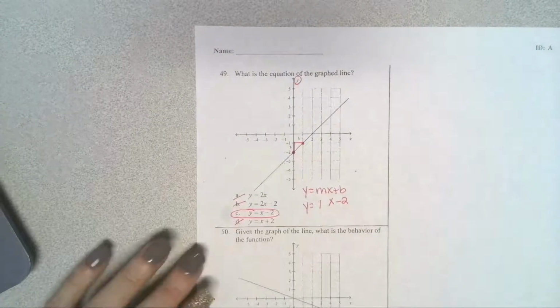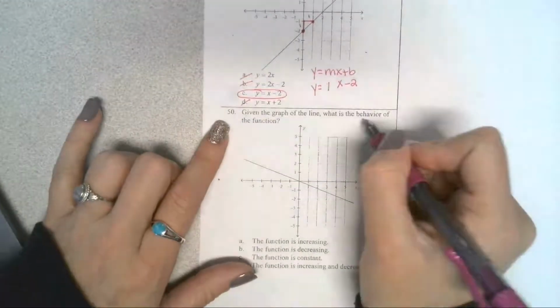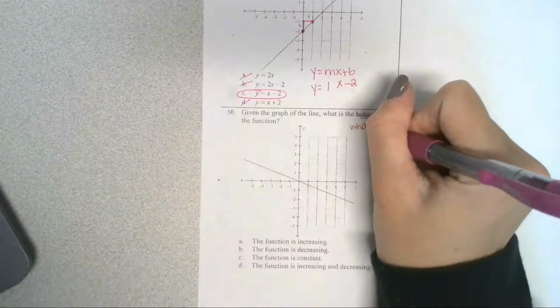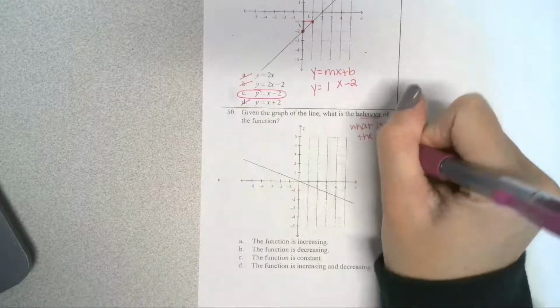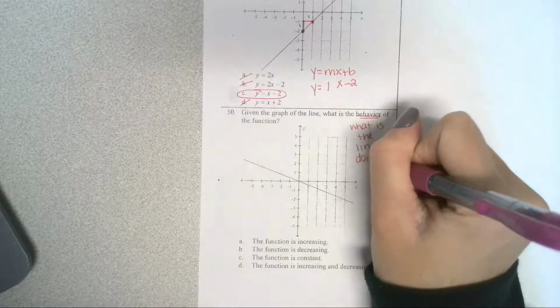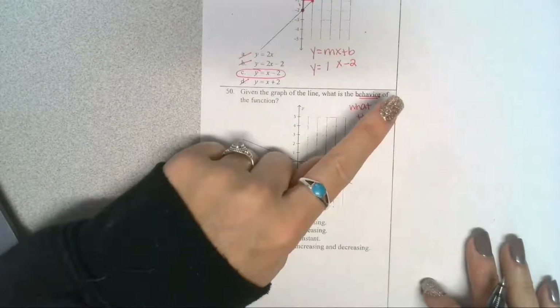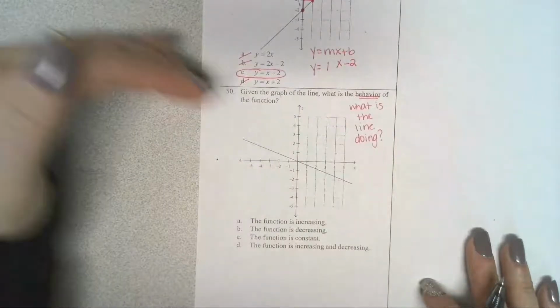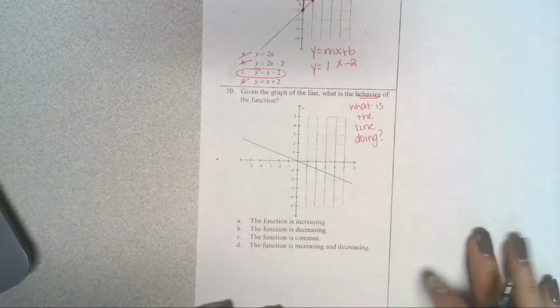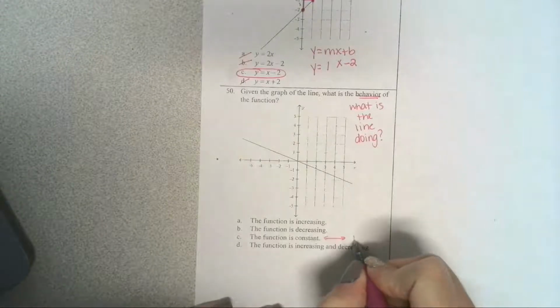All right, last one. Given the graph of the line, what is the behavior of the function? Meaning, what is the line doing? So an increasing line is going to be going up as we go from left to right. A decreasing line will be going down. A constant line is going to be going straight across. That is a horizontal line.